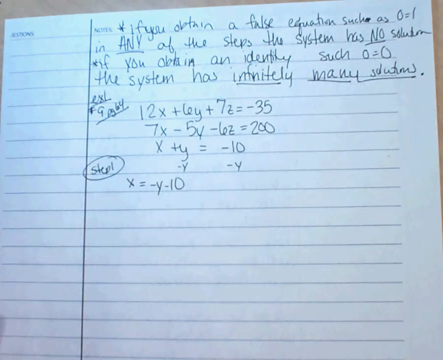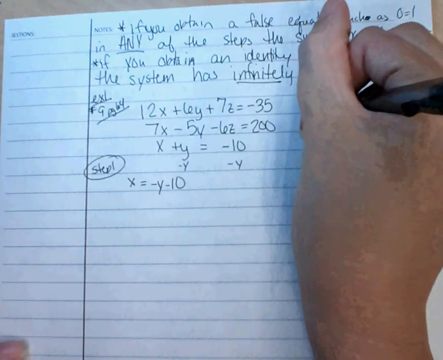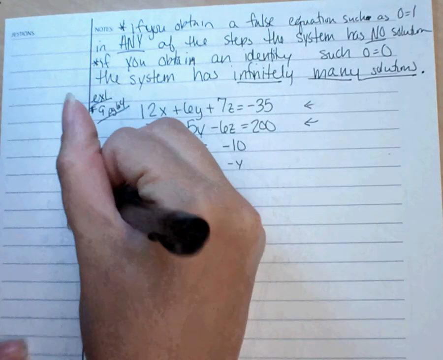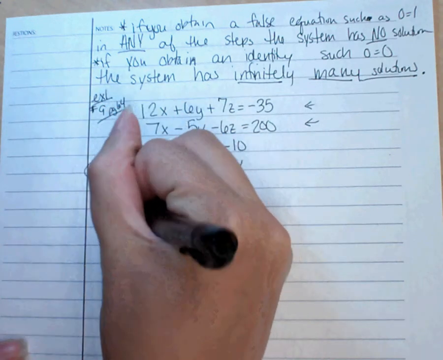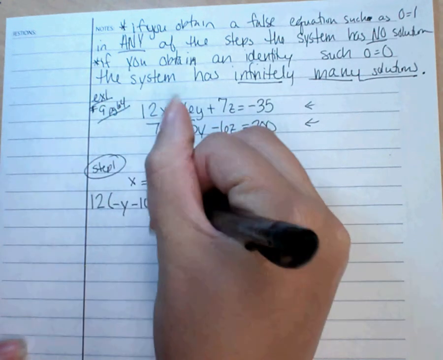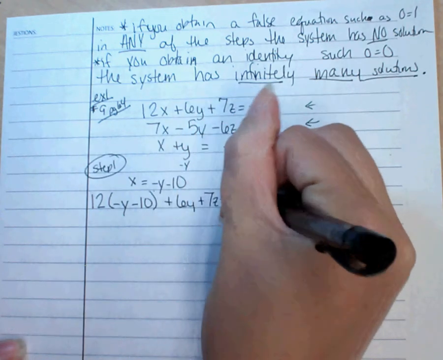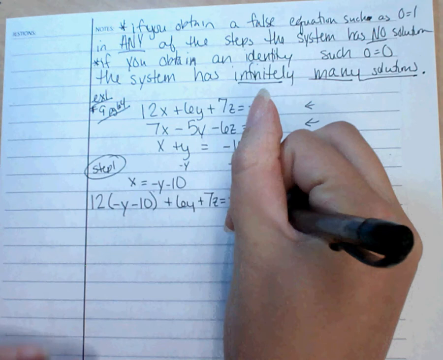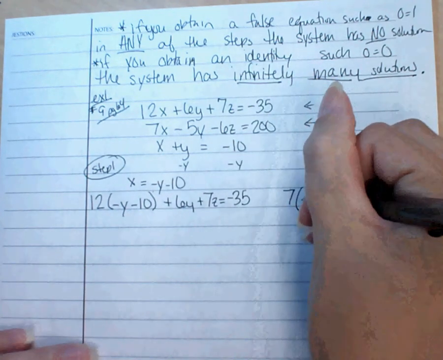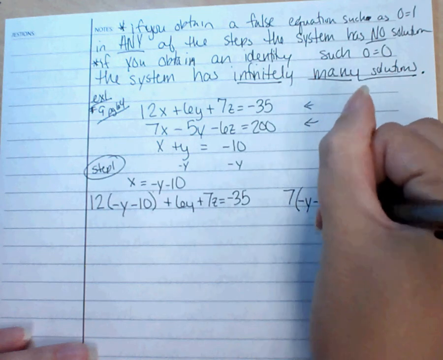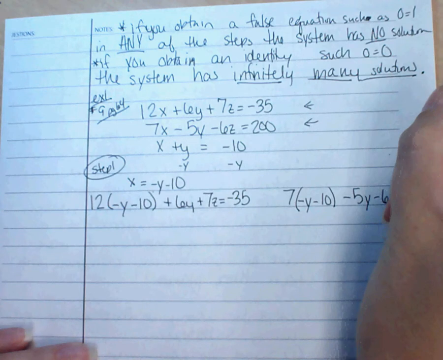My next step is going to be to substitute that into my other two equations, this top one and the middle one. So I'm going to have 12, but instead of x, I'm going to put what it's equivalent to. Negative y minus 10 plus 6y plus 7z is equal to negative 35. My other equation will look like 7, but instead of x, I'm going to put in negative y minus 10, minus 5y minus 6z equals 200.